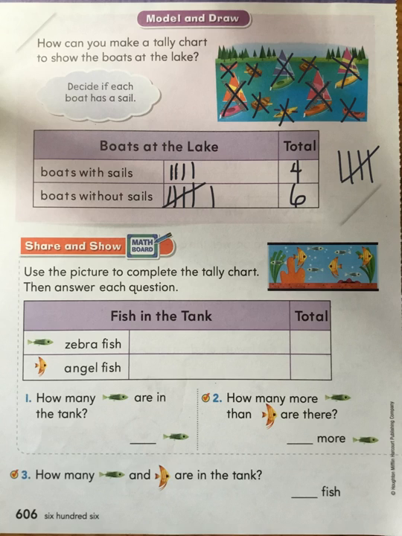All right, now we have another one. We're going to have to do some more tally marks and more crossing out. It says to use the picture to complete the tally chart, then answer each question. So I see a fish tank and I see some fish in there. And the title says, Fish in the Tank. Our choices are zebrafish and angelfish. So let's start off by crossing off fish, going from the top to the bottom and from the left to the right.